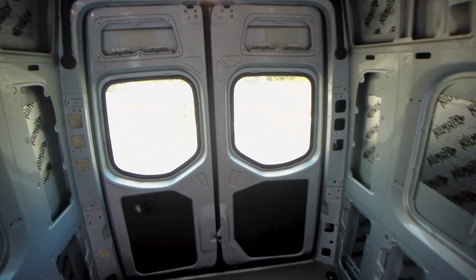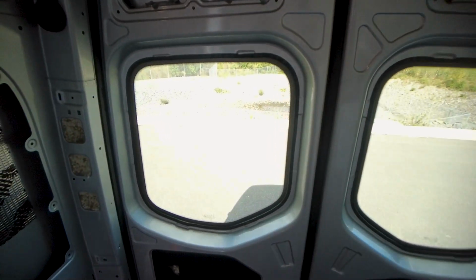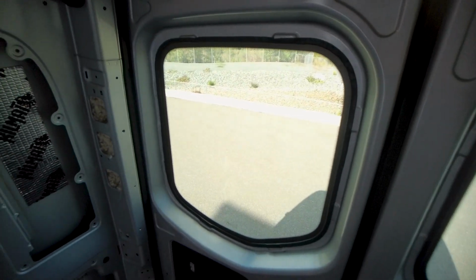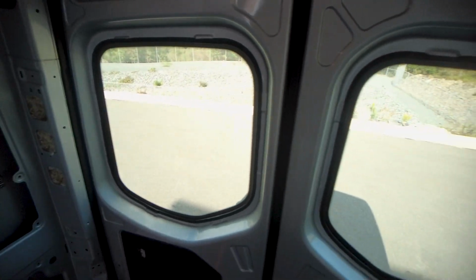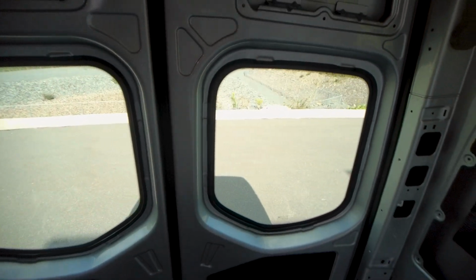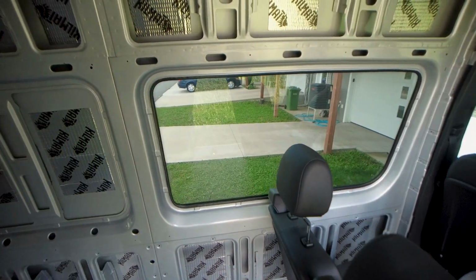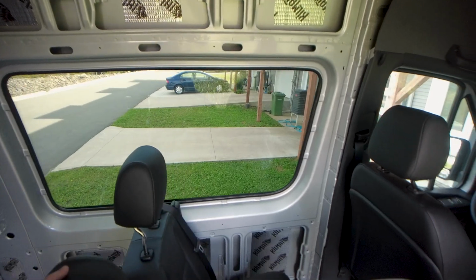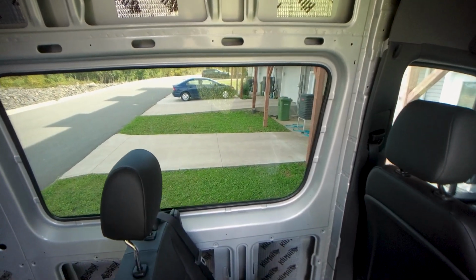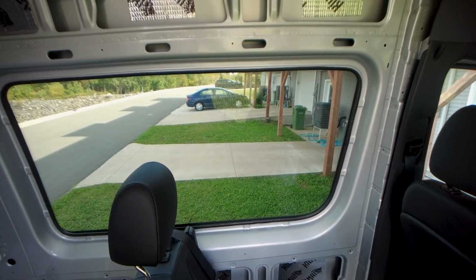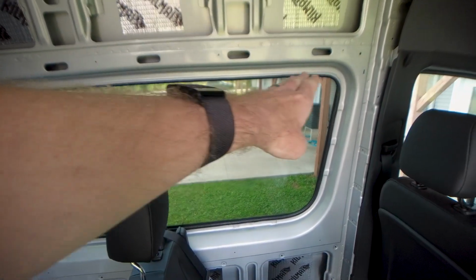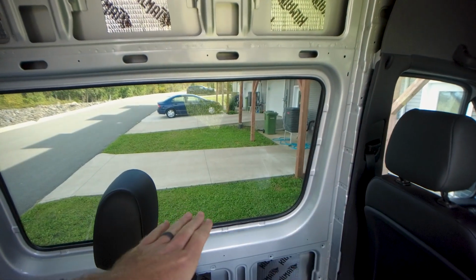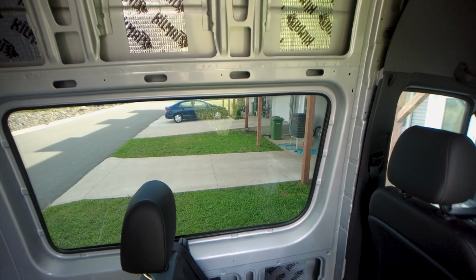Checking out the rear windows first. They came out really good. I'm happy with them. And then we've got the driver's side static window here. It's not perfect, but it looks pretty good. And also keep in mind that this trim right here is going to be covered up by wooden trim anyway.